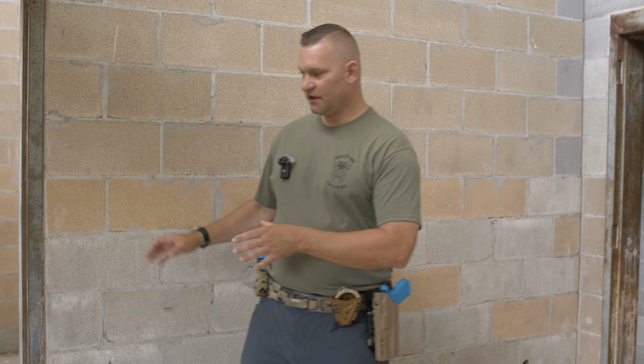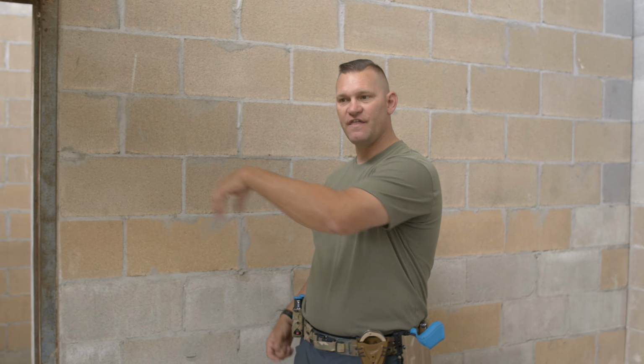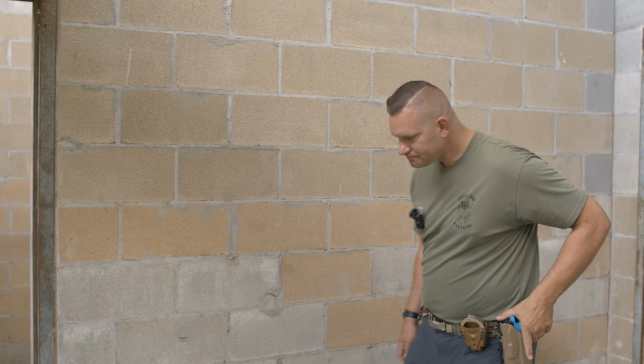The startle flinch, that physiological effect that you get, is like when a deer runs out in front of your car while you're driving down the street and your whole body gets that tingling effect. That's what this startle flinch is in a CQB environment. And this is sort of how this would look. I'm going to demo startle flinching, and then I'm going to go ahead and recover.